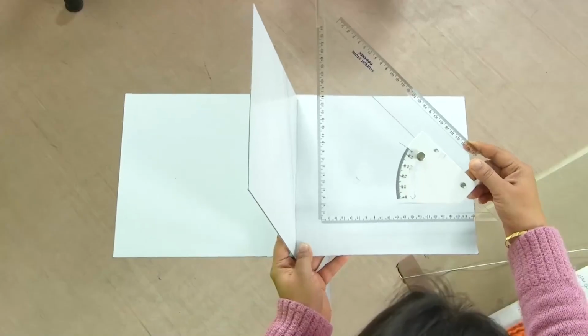Now here we are assuming that this plane is perpendicular to VP and it is making an angle with HP. So this is something like this. So it is still perpendicular to VP and it makes an angle with HP. So what do we see?